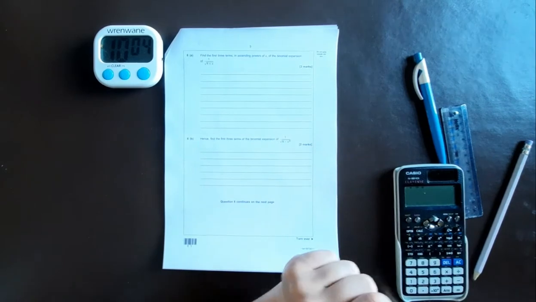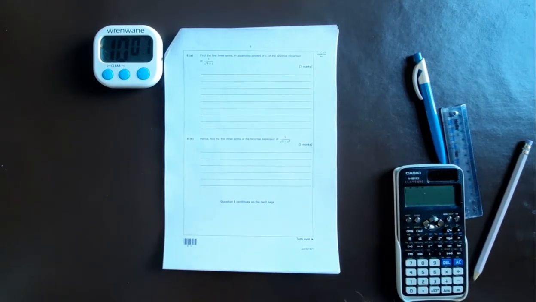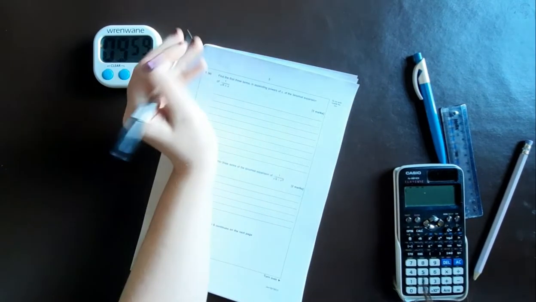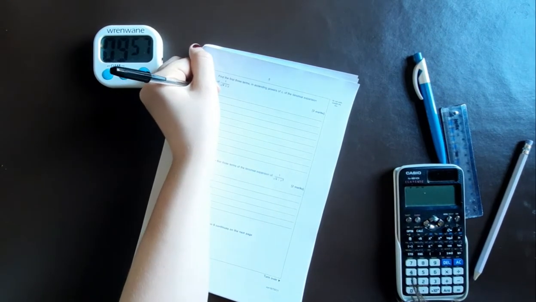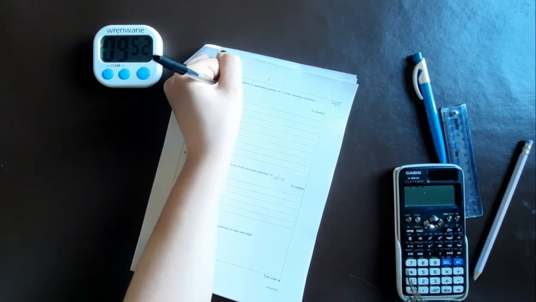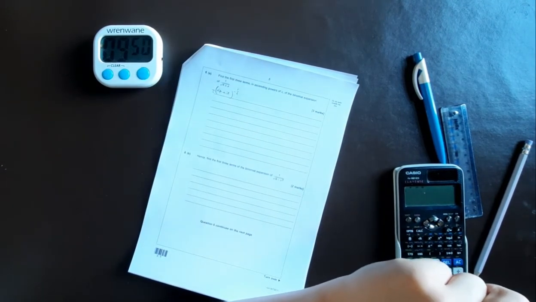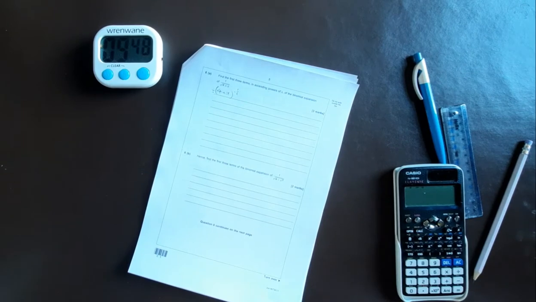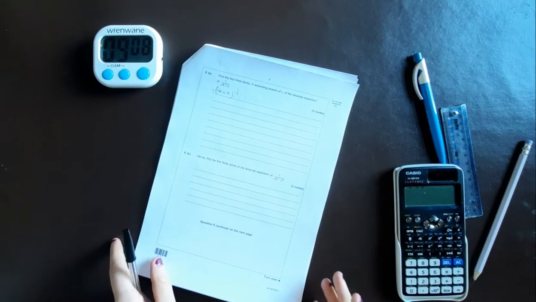Find the first three terms in ascending powers of x of the binomial expansion of this. Okay, so that is the same as 4 plus x to the minus a half. So what we are going to do, I do not have my formula book here, so let me just look one up. I should have got this ready. I'm going to pause it whilst I do this. Okay, so I've got my formula book up on my laptop.